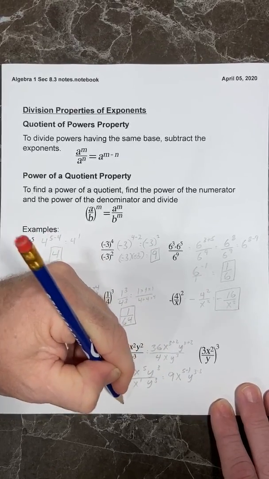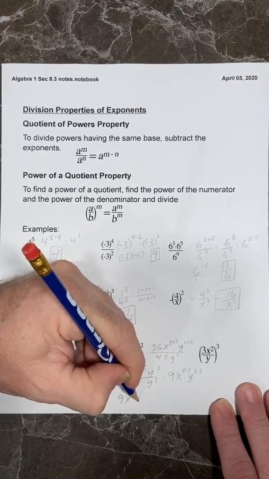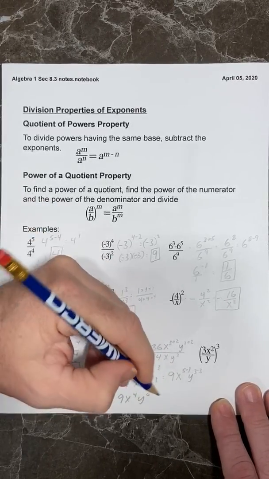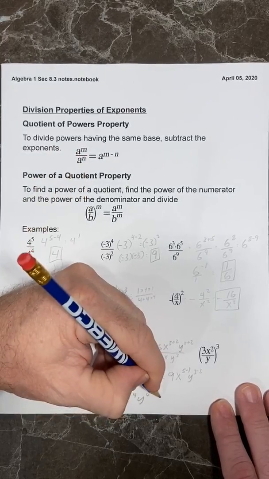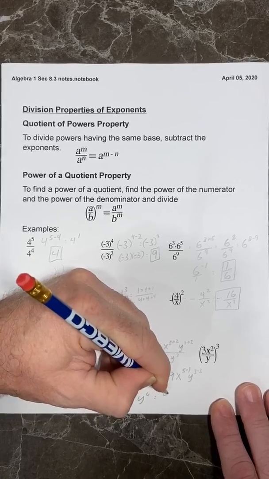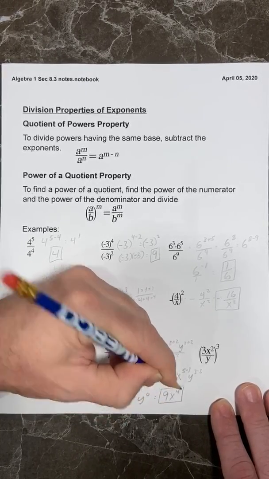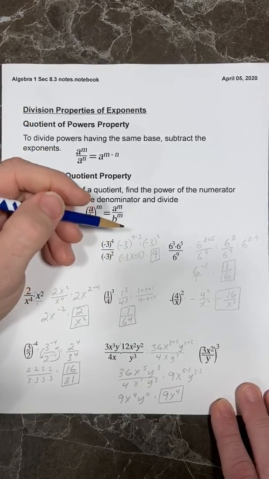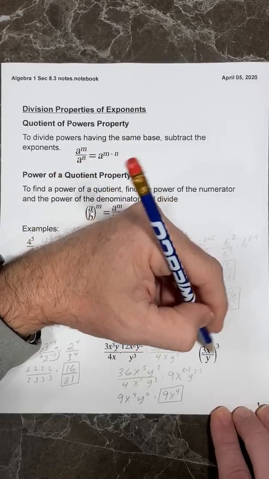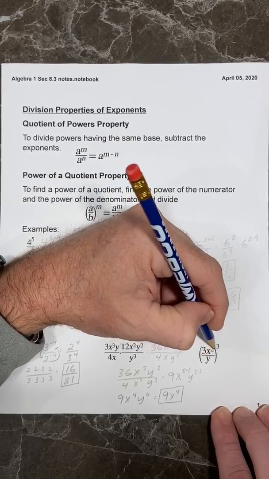So we end up with 9 x to the fourth, y to the 0. And anytime we have a 0 power, that's the same thing as 1. So this is simply 9 x to the fourth. That y to the 0 basically disappears because it's 9x to the fourth times 1, which is just 9x to the fourth. And then lastly, everything inside here needs to be applied to the third power.